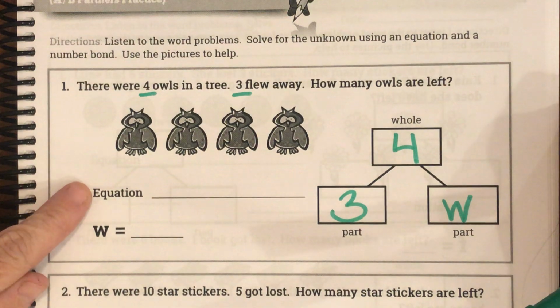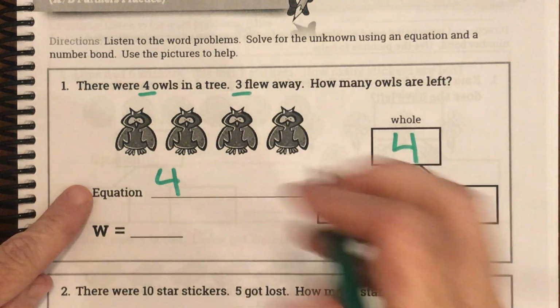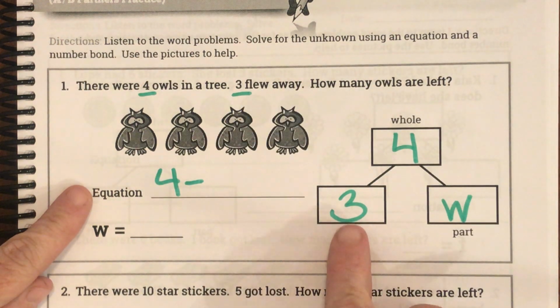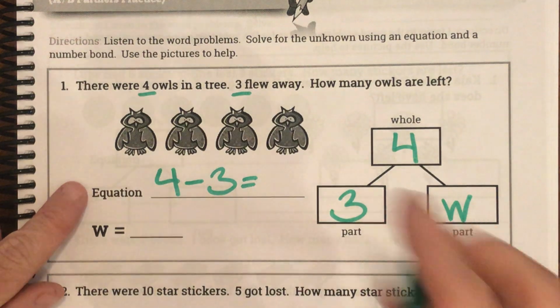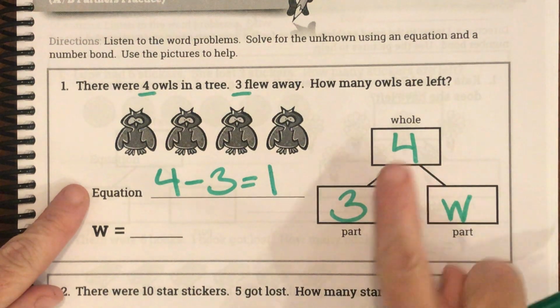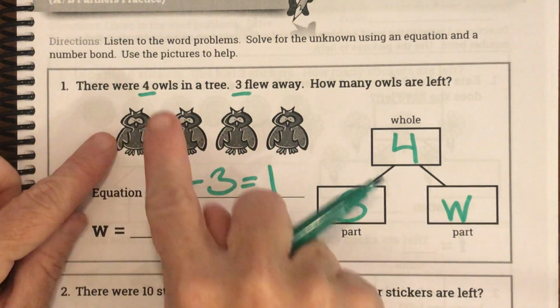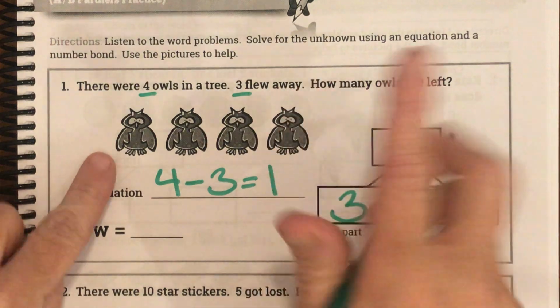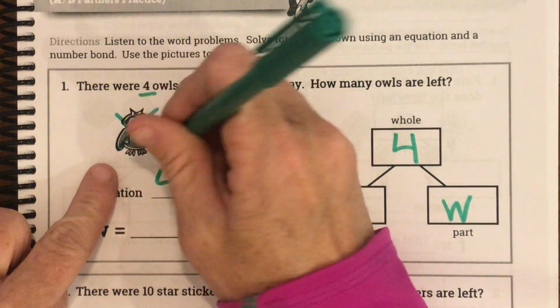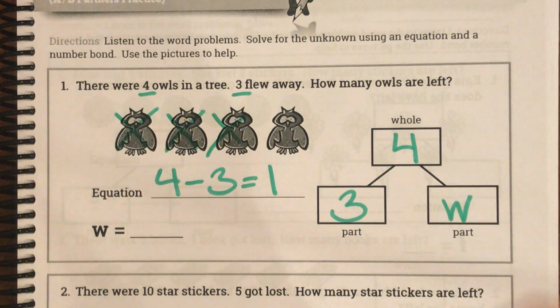So we have to write our equation. Well, our equation is the whole, which is 4, subtract one of the parts will give us the other part. So the whole, take away one part, gives us the other part. So let's look at this. Here's our 1, 2, 3, 4 owls, and 3 flew away. So ready? 1, 2, 3. Those owls flew away. How many owls are left, boys and girls?